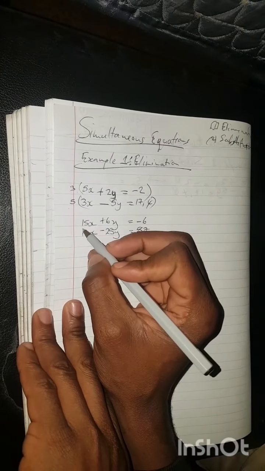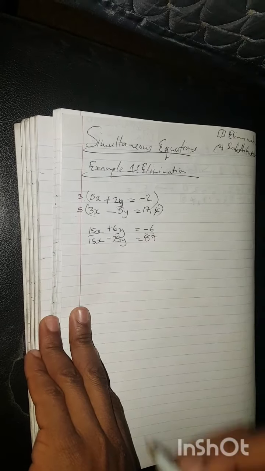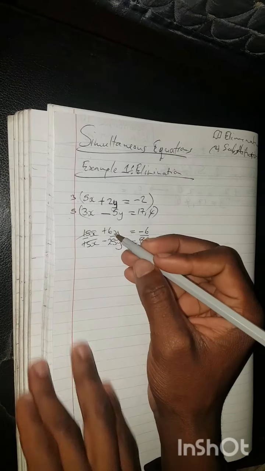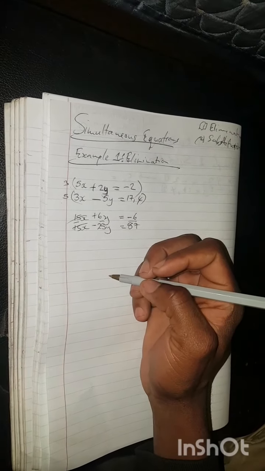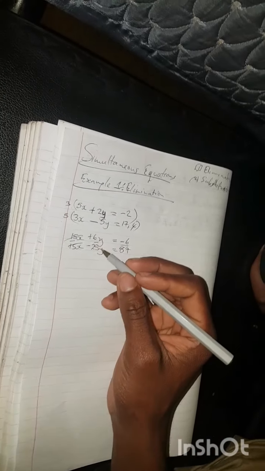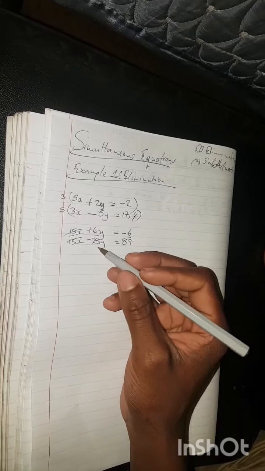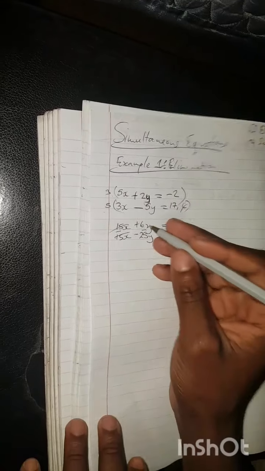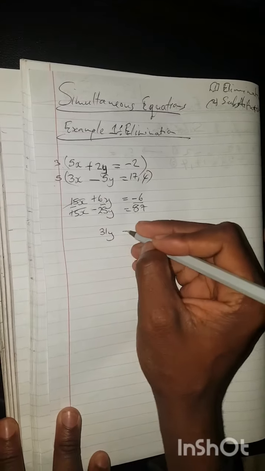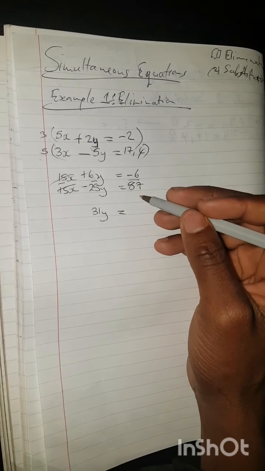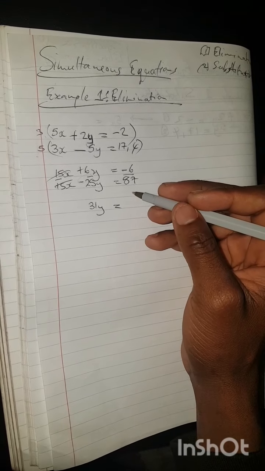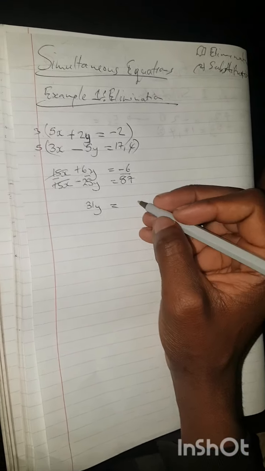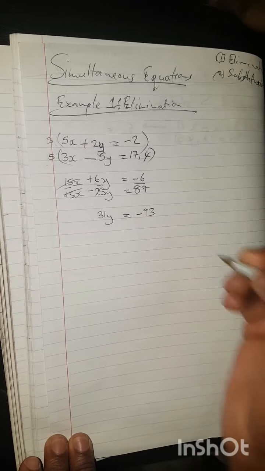So now we can subtract the equations. It means that we have to subtract this whole equation to eliminate the x, right? So this x is eliminated. So 6 minus minus 25, if you have a subtraction sign, it means that we are adding our numbers because the subtraction sign is affecting the other one. So 6 minus minus 25 we get 31y, which is equal to minus 6 minus 87. We add, then we take the sign of the bigger number. So minus 6 minus 87, we get minus 93. Minus 93 is our answer.